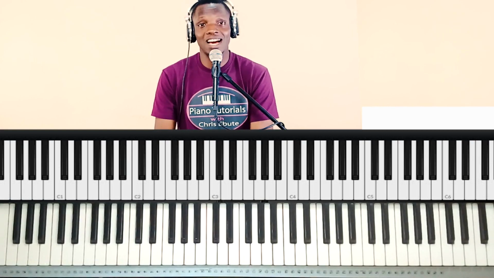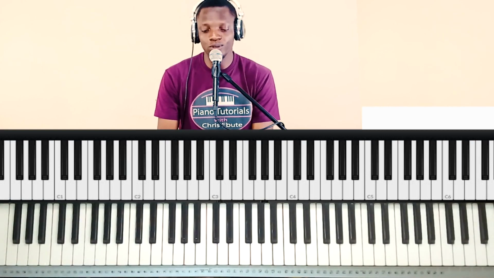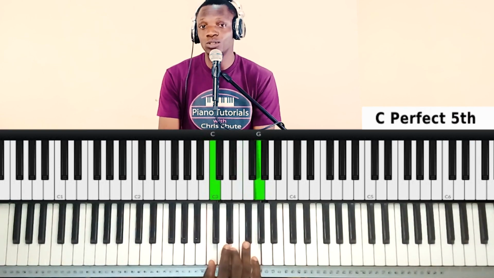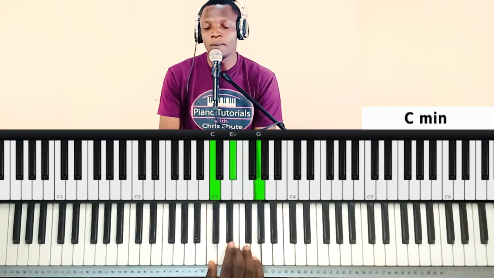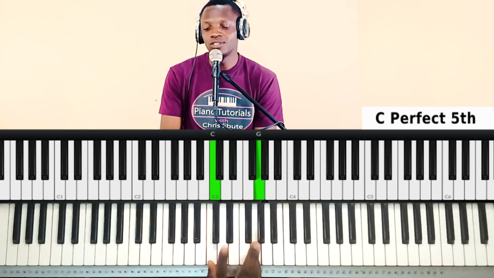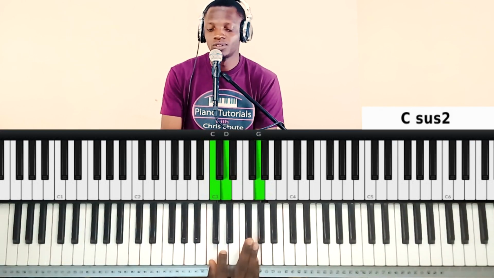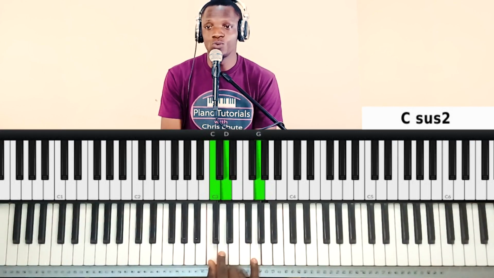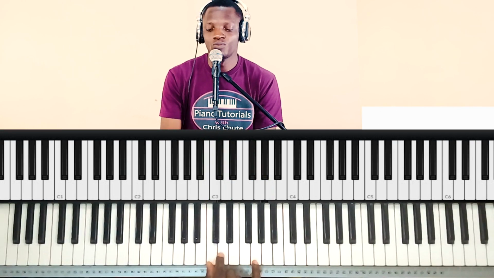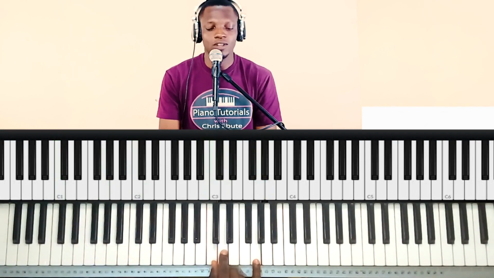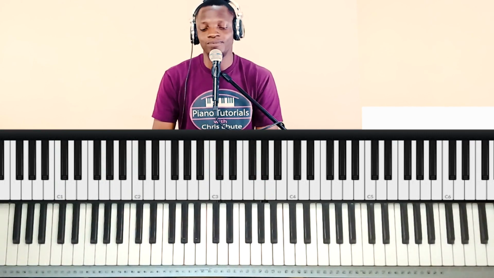All right, so let's talk about the Sus2 chord right now. Now the Sus2 chord, the easiest way to build it is to take a major chord and then lower the middle note by a whole step, 1, 2. Now the note you're going to play is the 2nd degree of that C major scale, because we're in the key of C right now. So you have this is your Sus2.